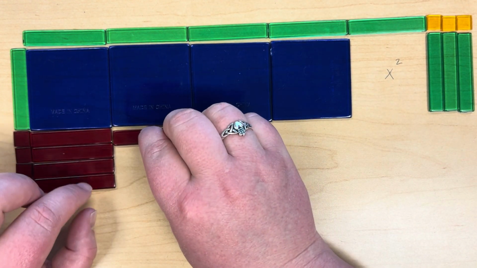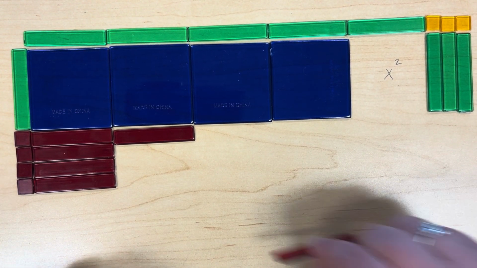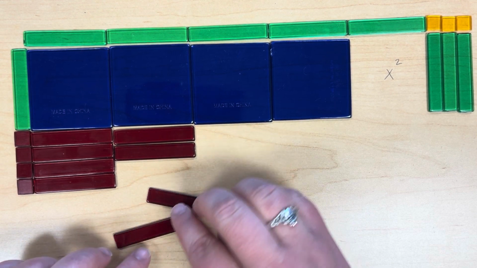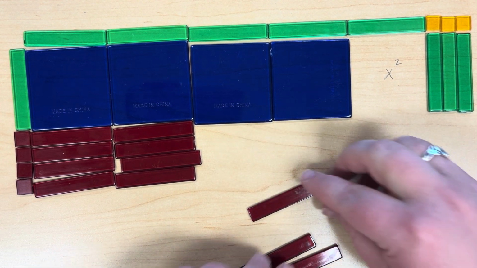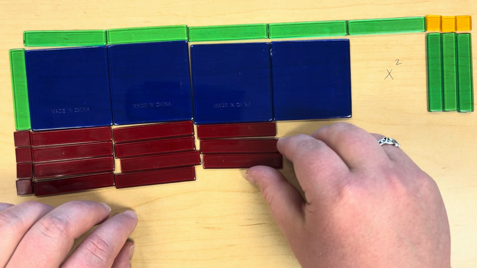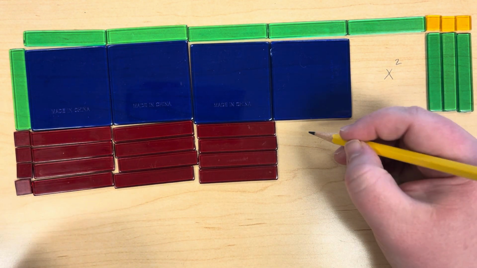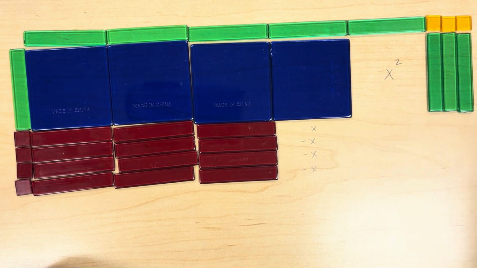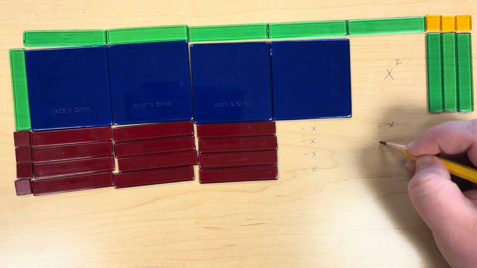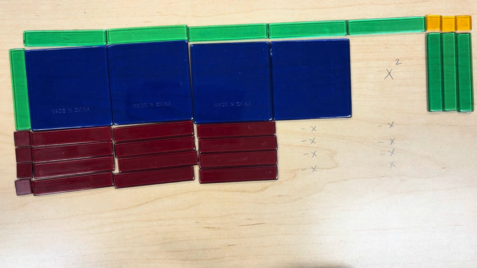So I assume I'm going to run out of rectangles here, but we will try. And I have officially run out of red rectangles. So I need to remember there's a negative x here, here, here, and here. And also here, here, here, and here.